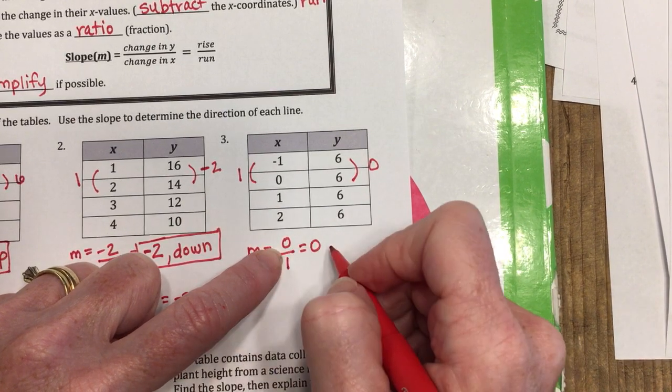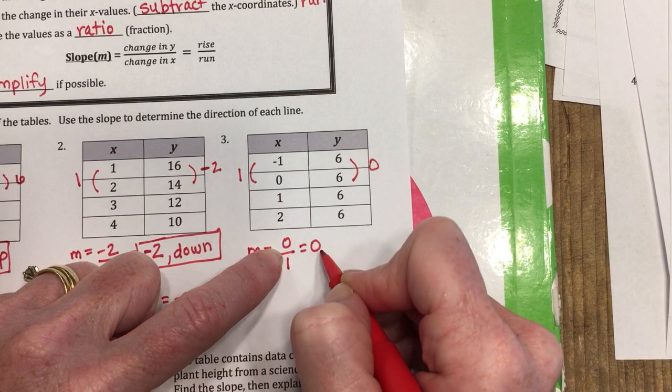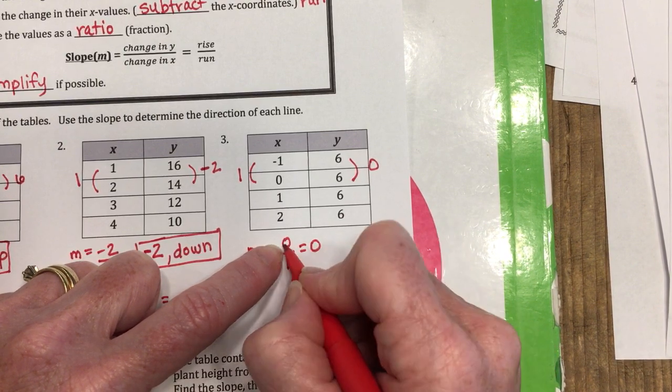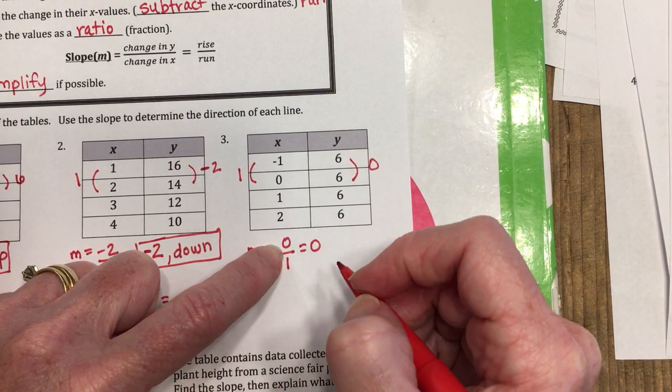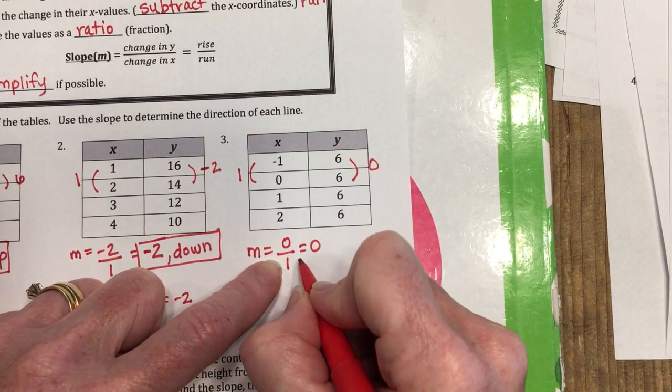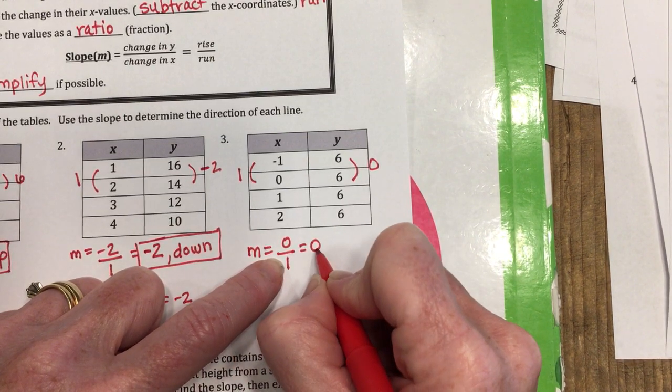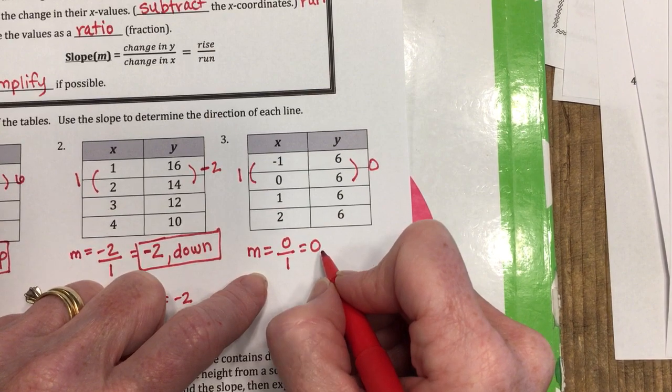So I don't know if I mentioned this in the last video. If it's under the line, it's undefined. If it's over the line, then it's just 0. So think about the O and over. Or you can think of it as 1 times what is equal to 0, 0. All right, so my slope is 0.